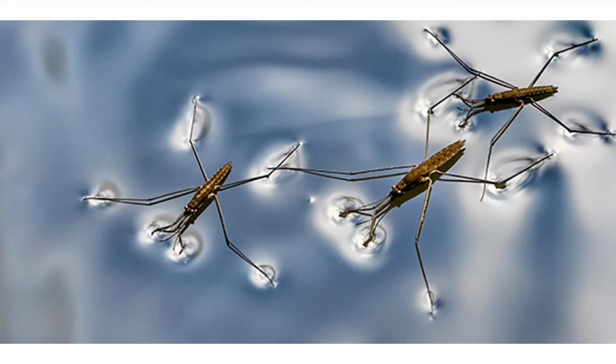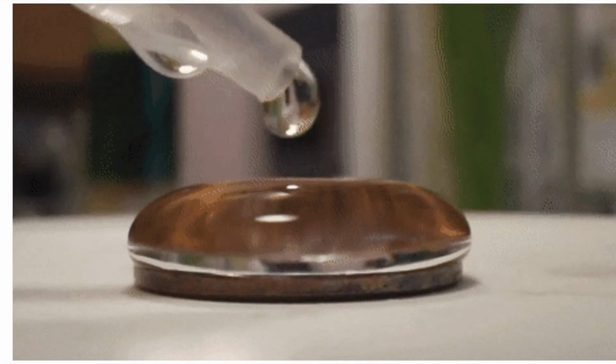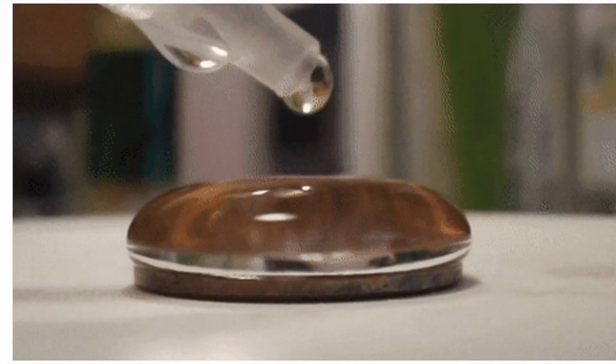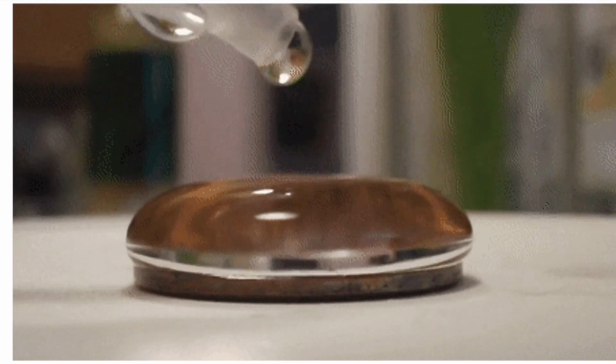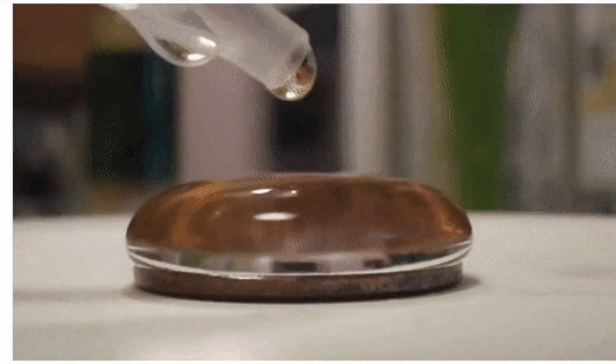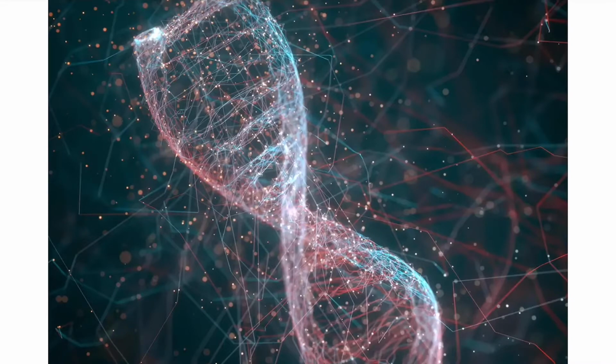If you think of these little water glider bugs, they're able to stay on top of the water because of hydrogen bonding. If you have ever tried to put water on a penny and see how many drops you can get, it stays together because of hydrogen bonding. If you think about your DNA, you don't exist without hydrogen bonding.